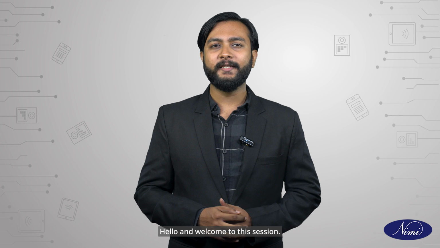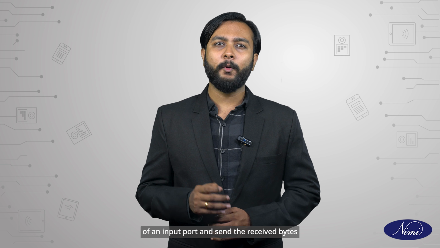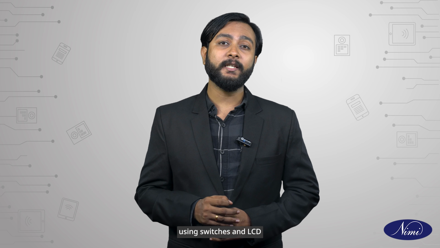Hello and welcome to this session. Today, let us learn to check the reading of an input port and send the received bytes to the output port of the microcontroller using switches and LCD for the input and output.